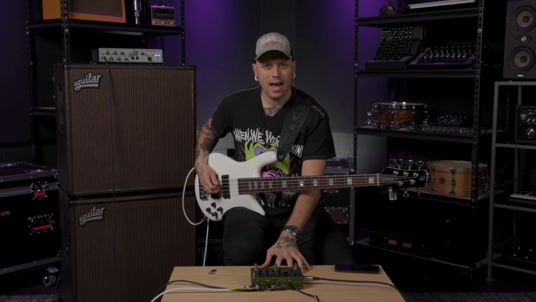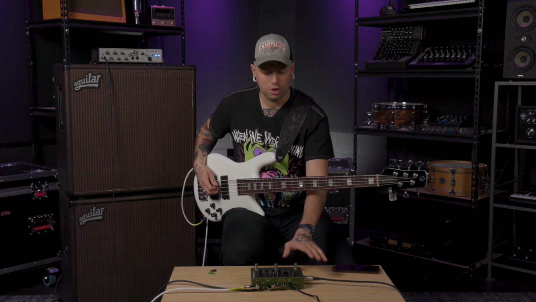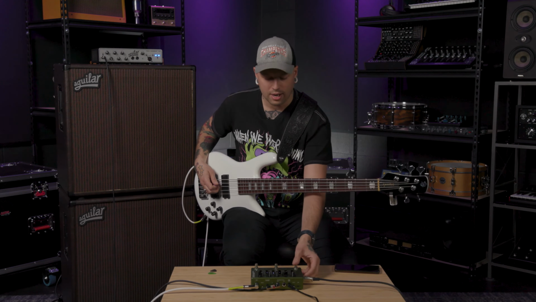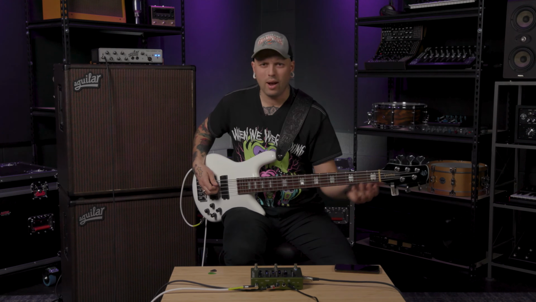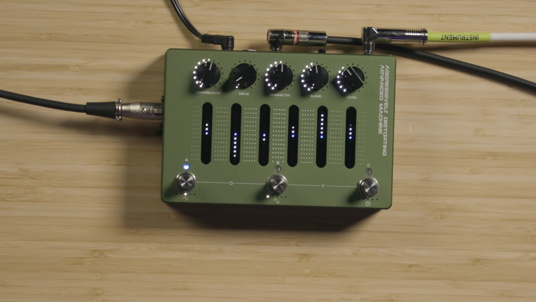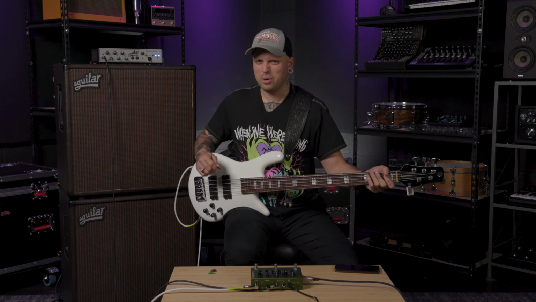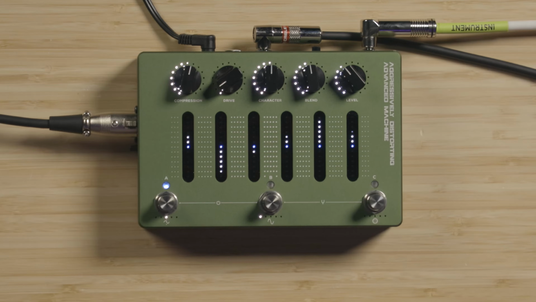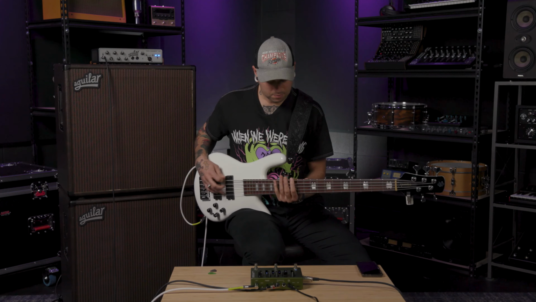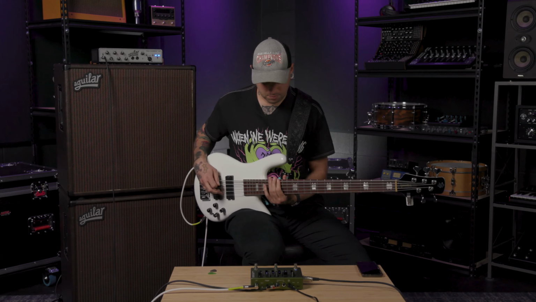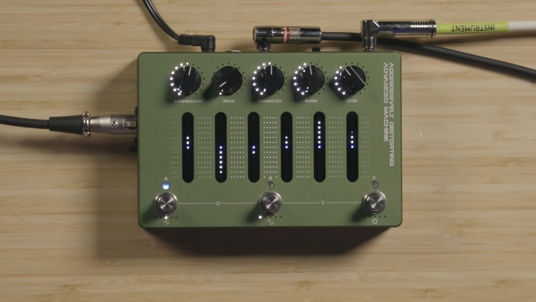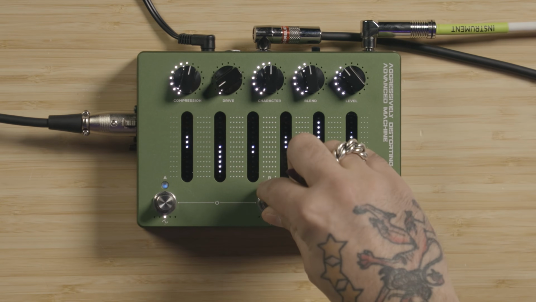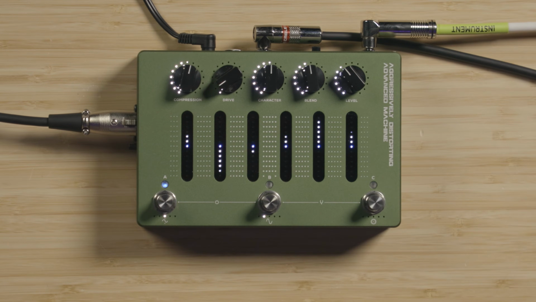I do gotta say the ADAM is really aggressive. So even the first distortion tone with my drive turned really far down and the blend halfway, it's still pretty aggressive. And it really only just gets more aggressive from there. Next is the second distortion tone.